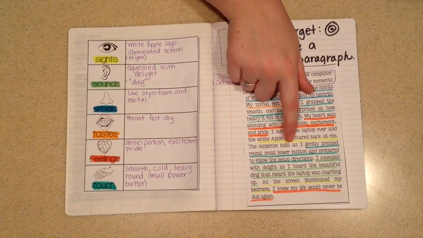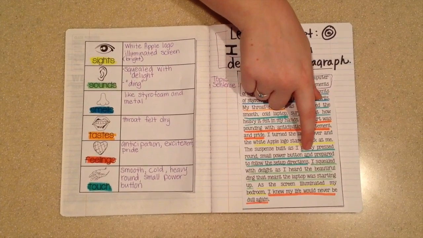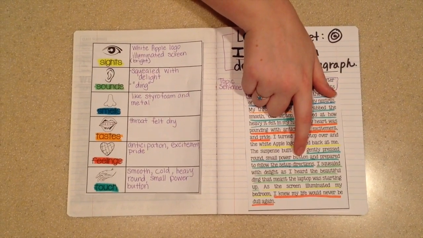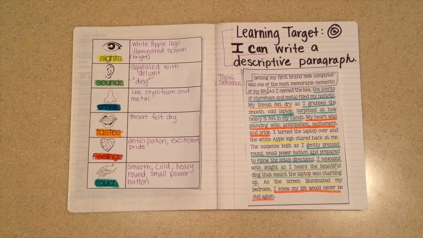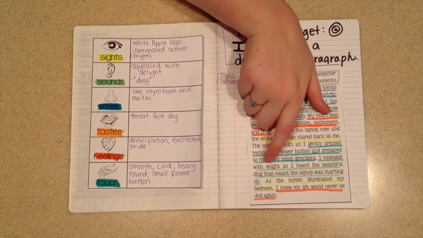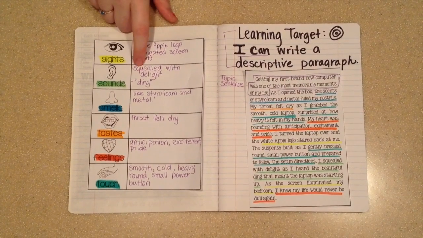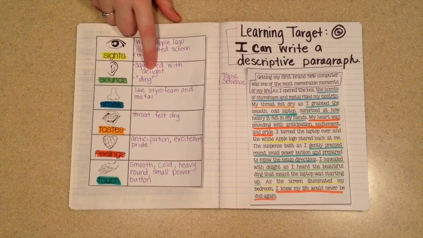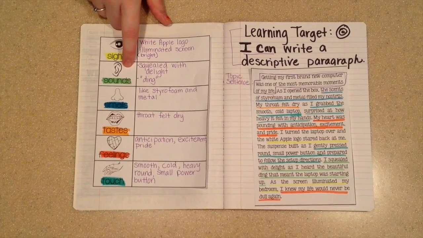The suspense built as I gently pressed the round small power button and prepared to follow the setup directions. So that's also going to be something we touch, the round small power button. I squealed with delight as I heard the beautiful ding. So there's two sounds right there. So squealing with delight, so woo, eek, you're squealing with delight, you're so happy. And you also hear that ding from the computer. So that's going to be under our sounds as well.